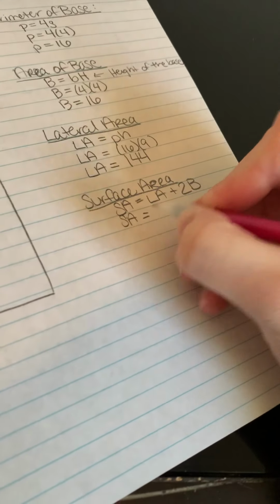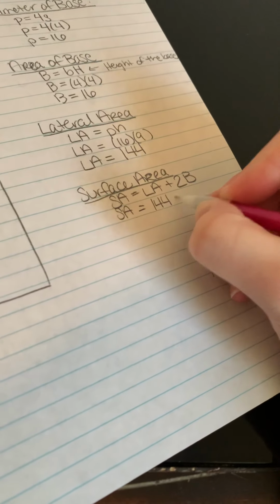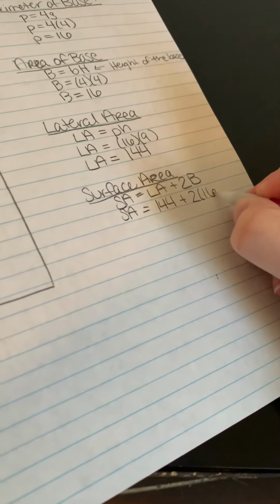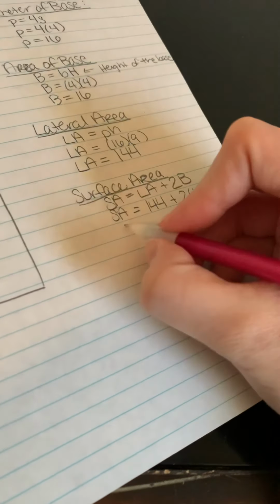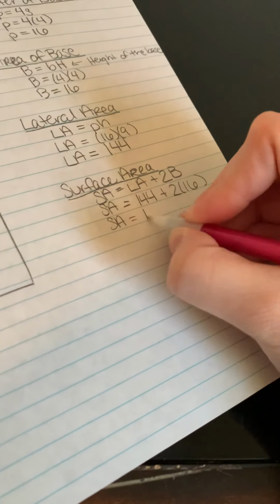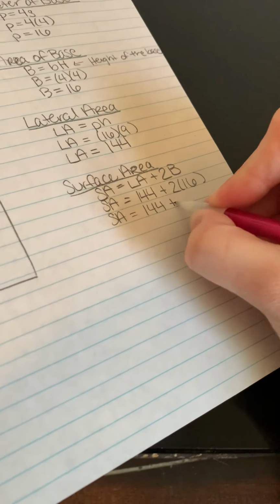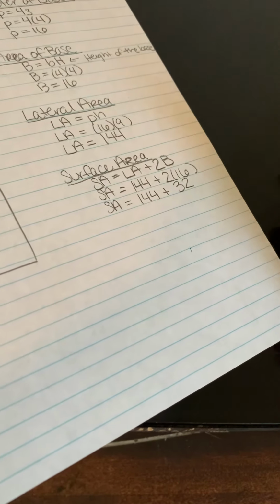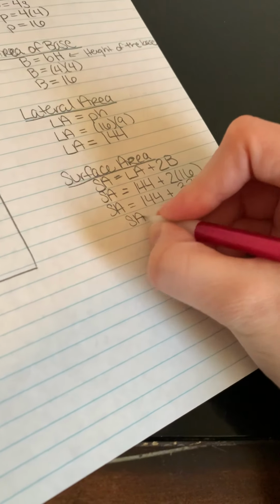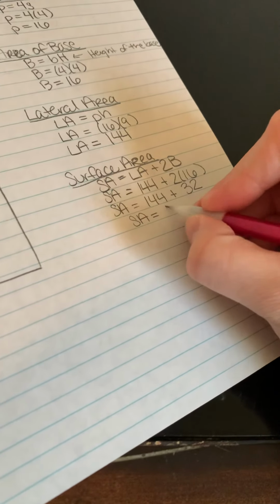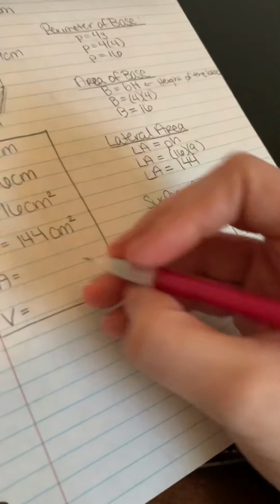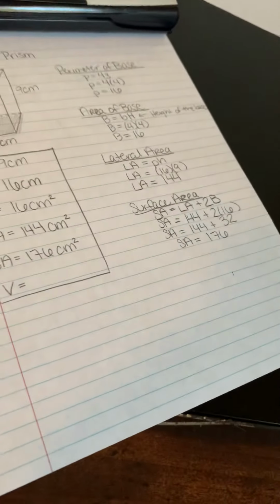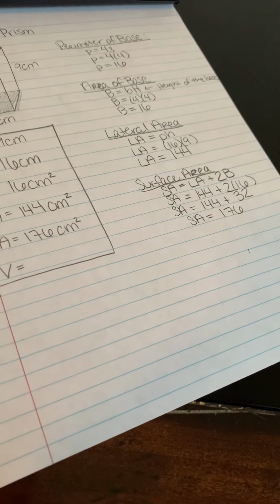So lateral area is 144 plus 2 times the area of the base, which is 16. So 144 plus 32. So the surface area added together would be 176 centimeters squared. So all we're doing is following our formulas.